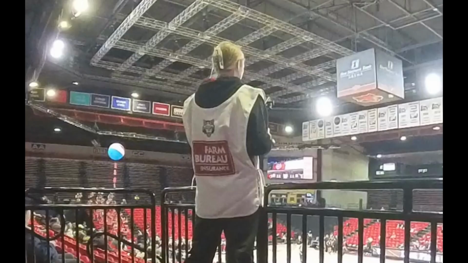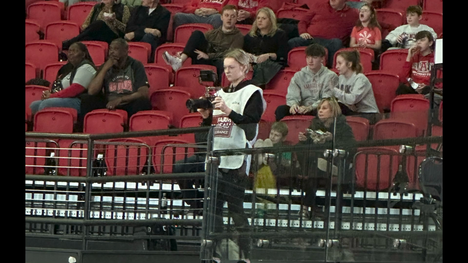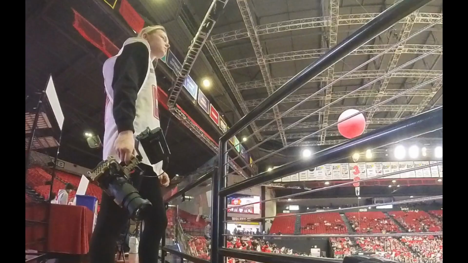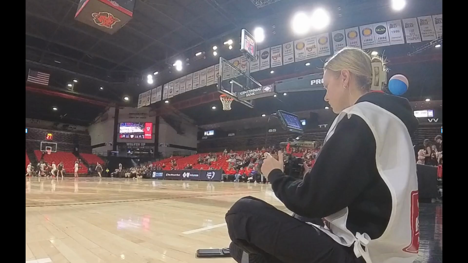And then another place I like to go is up into the stands where people are. I highly recommend moving around in all these different spots throughout the game, because when you move around, at the end you can get photography and videography of all these different angles, and the more variety the better.